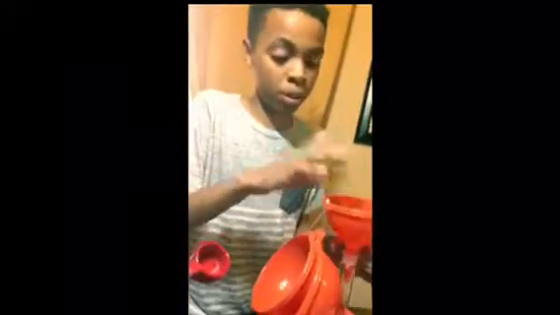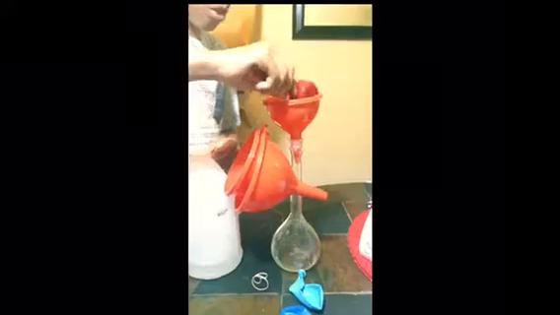For an example of CPE, we're going to do fizzy floating balloons. You don't need an empty water bottle, but because we're cool, we're going to use a flask. You'll also need balloons, baking soda, and vinegar. We're going to put this funnel in here, and we're going to add 4 tablespoons of vinegar. Here we go. Cool. And we're going to put the balloon on the funnel and add 4 teaspoons of baking soda. Here we go. A couple more.